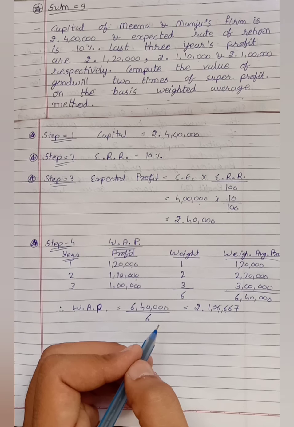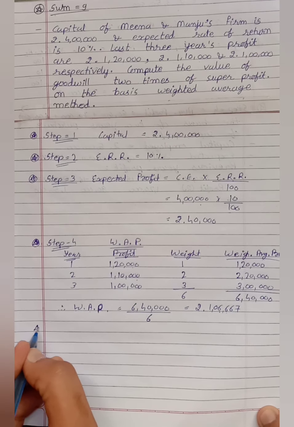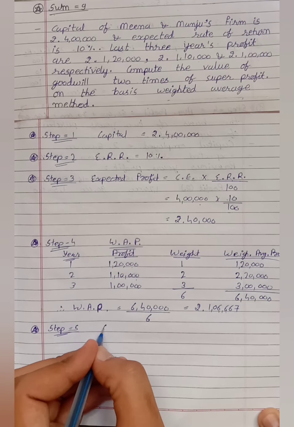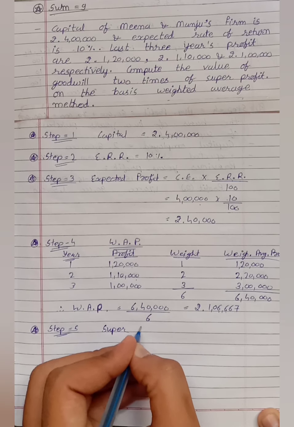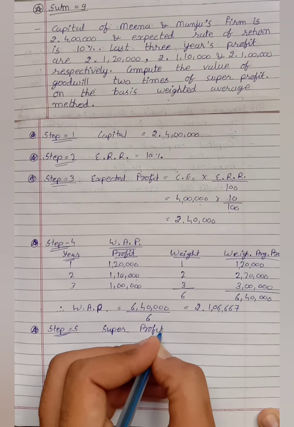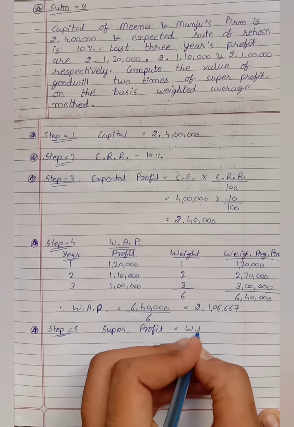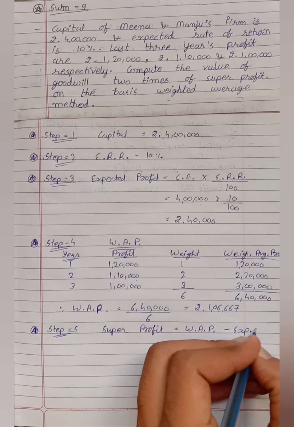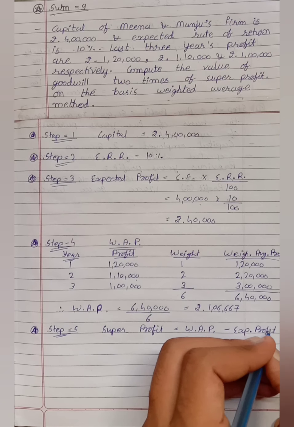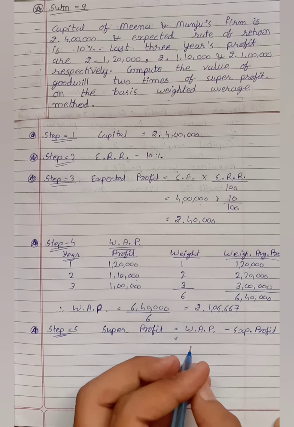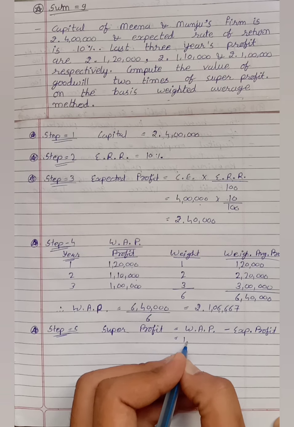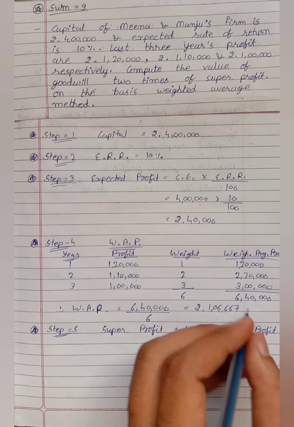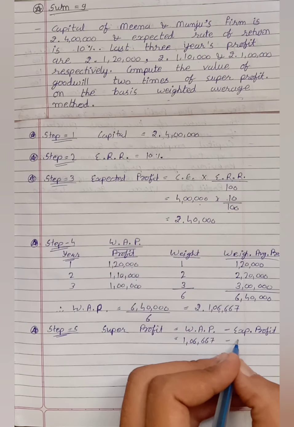Okay students, now we find step number 5. So what is our step number 5 students? Step number 5 is super profit. On the basis of step number 4, our formula is weightage average profit minus expected profit. Understood students? Weightage average profit is given in step number 4, 1,06,667, minus expected profit, also found in step number 3, 40,000.